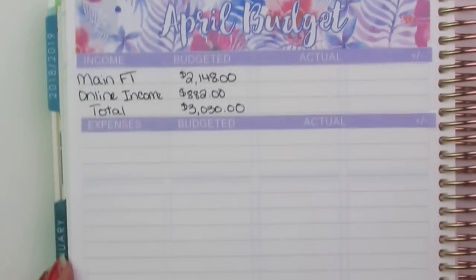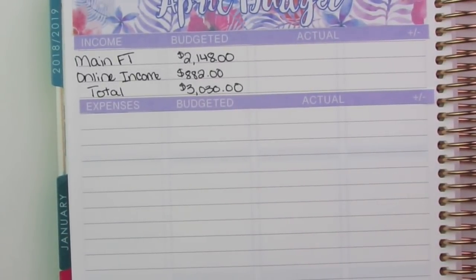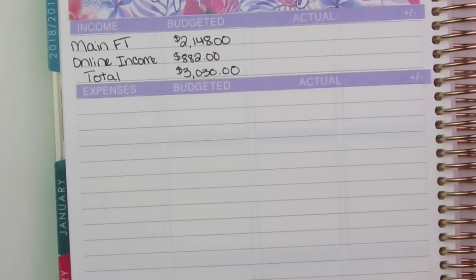Okay, so that is the income portion of it. I'm budgeting that I will make $3,030 for the month of April. I will come back halfway through the month and see how I'm staying on track. And then at the end of the month, I'll do a recap and we can see what we need to change income wise.